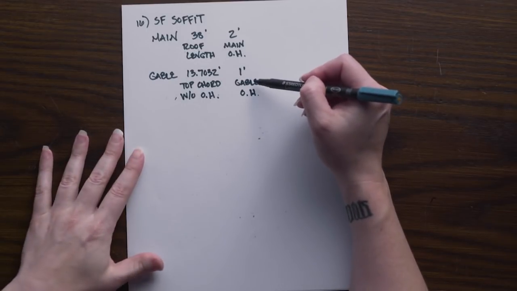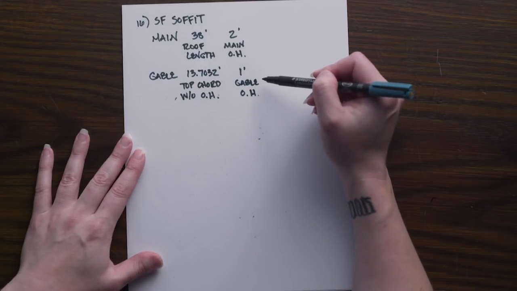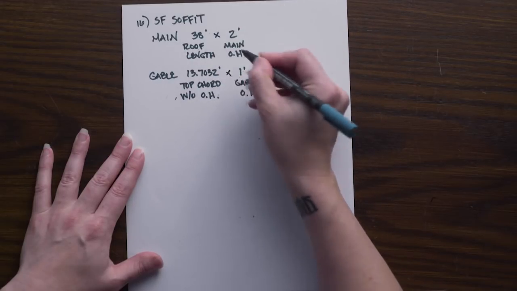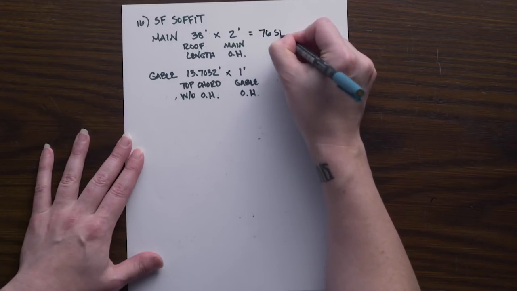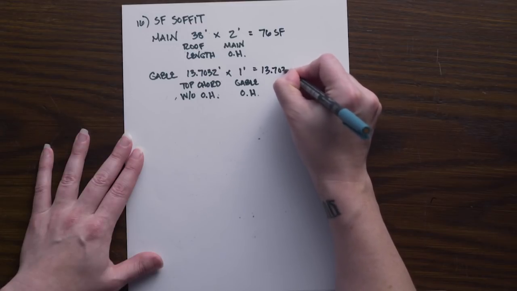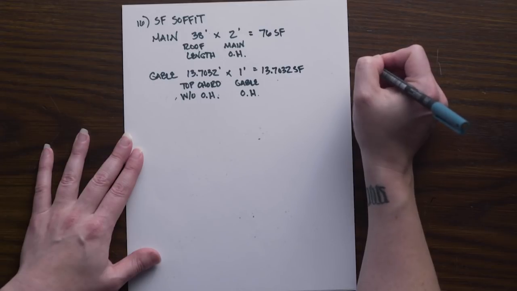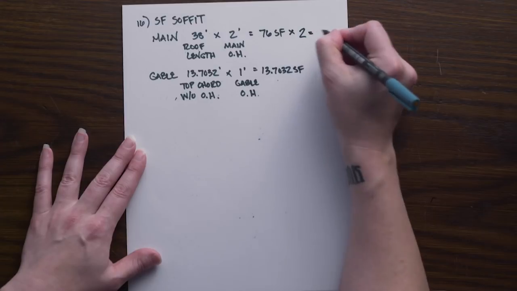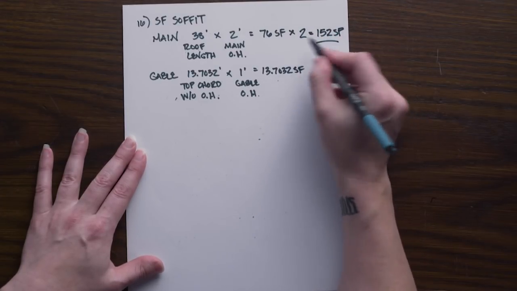We just used them when we were calculating our F channel, but instead of calculating a perimeter, we're looking at a square footage. So we simply multiply. 38 times 2 gives us 76 square feet. And here we have 13.7032 square feet. We have 2 sides of our main. So we have 152 square feet for our main overhangs.